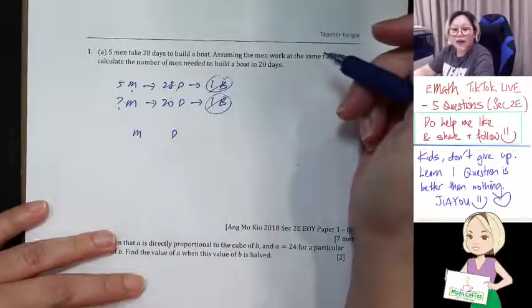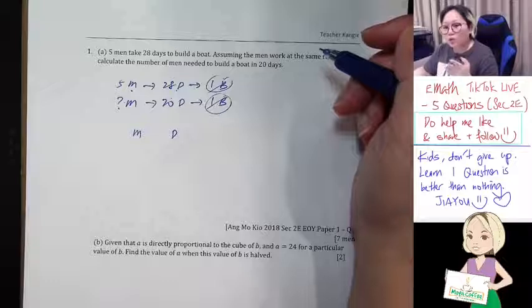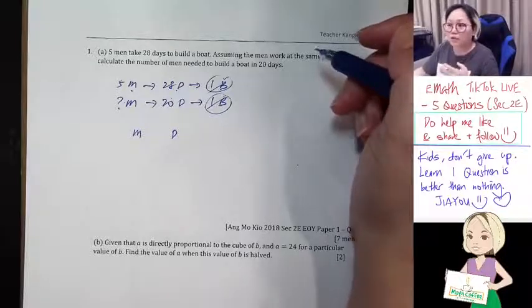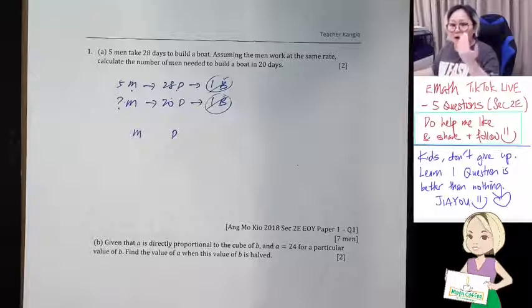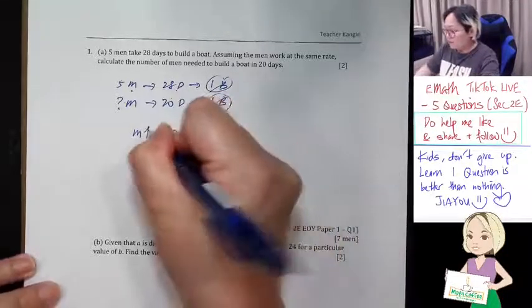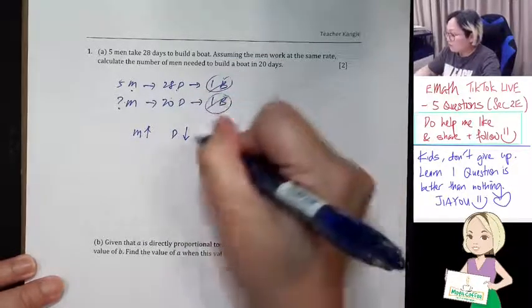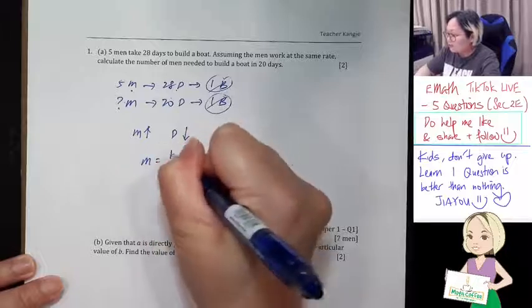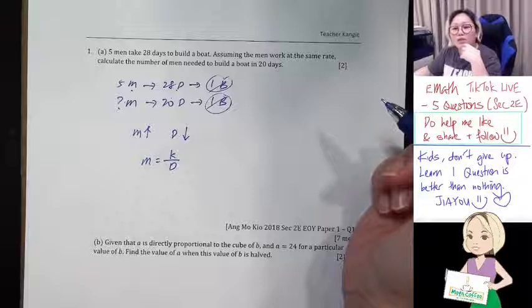So next you need to ask yourself, when you have more men, do you use more days to complete, or do you use less days to complete? We know that it will take less days. So that means 1 up, 1 down, it's inverse proportion. Understand? When I have more men, I take fewer days to complete. So this is inverse. We know that M is equal to K over D. This is a partial formula whereby K is a constant. You need to solve for K.